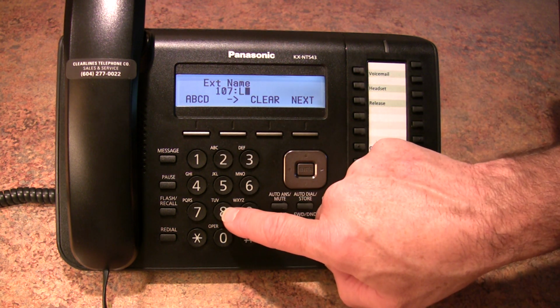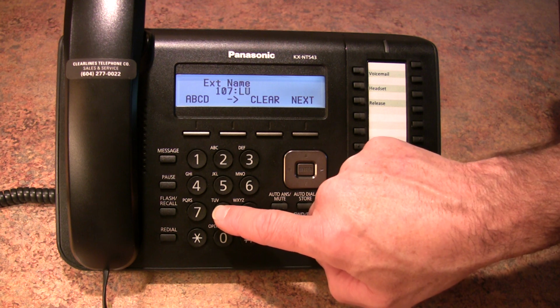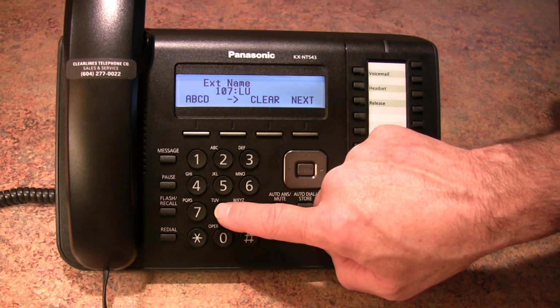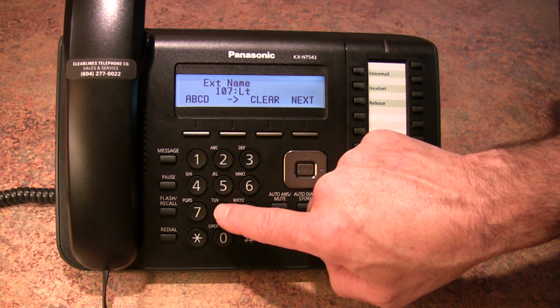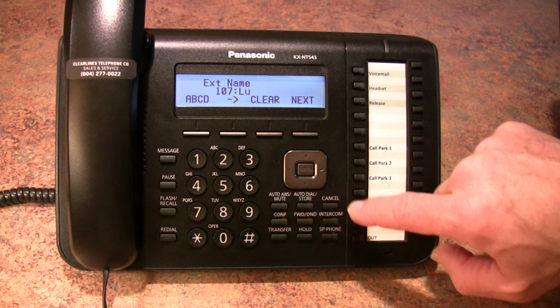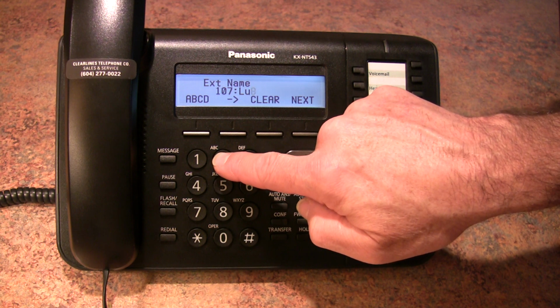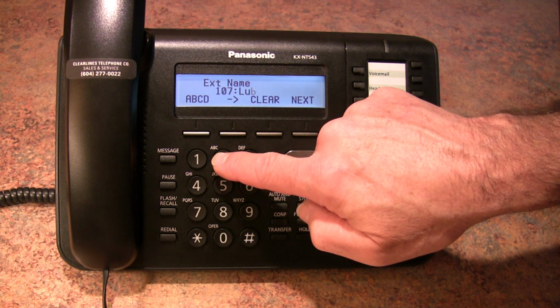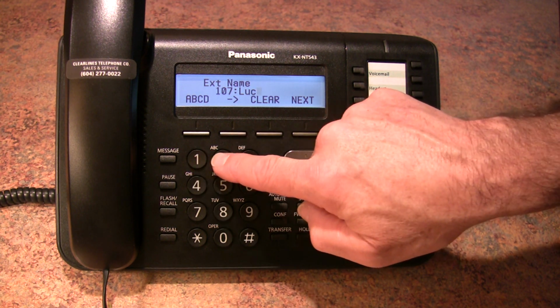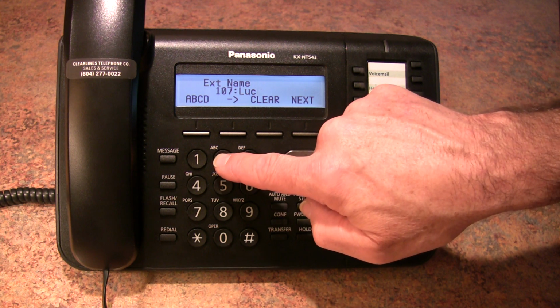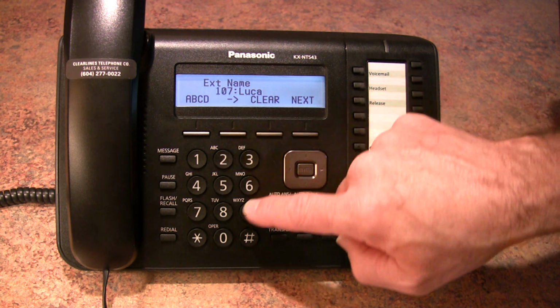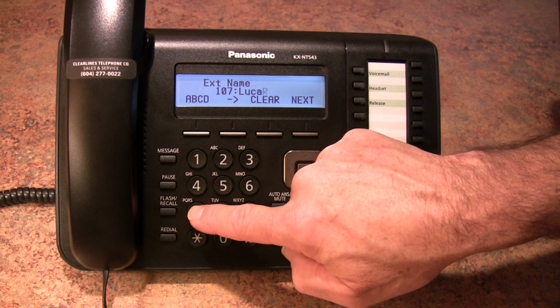In this case, it's U. So we'll push 8 to get to U. But I would like to have it lowercase, so if I continue pushing, eventually it'll take me to the lowercase u. Let's go to the next letter. Again, lowercase. Next letter. Again, to the S, lowercase.